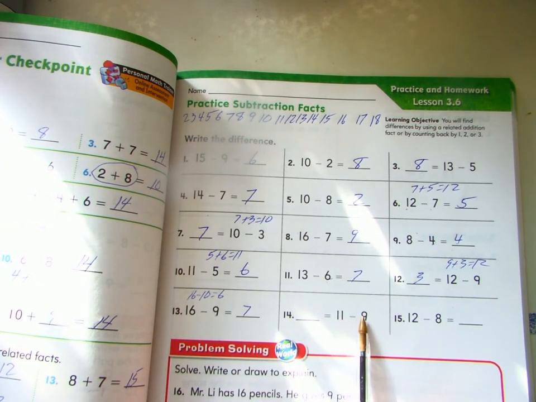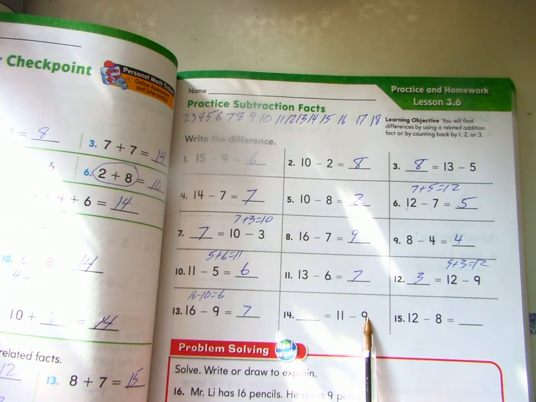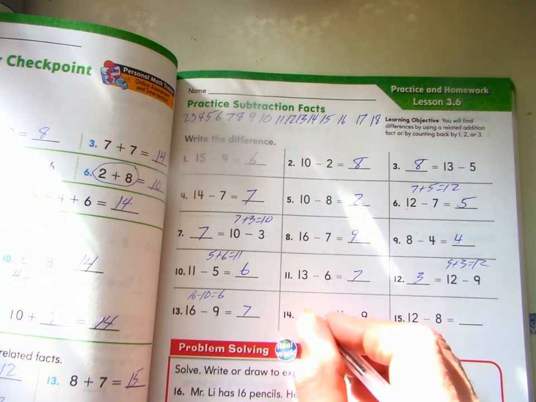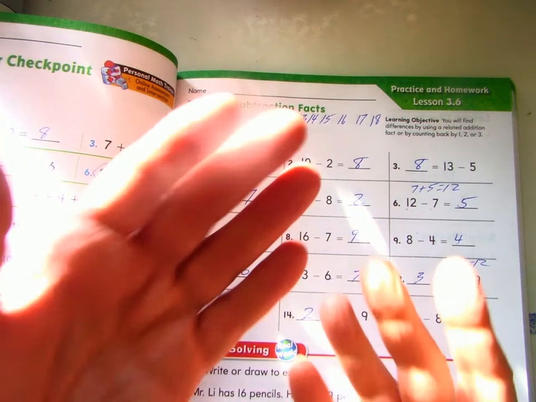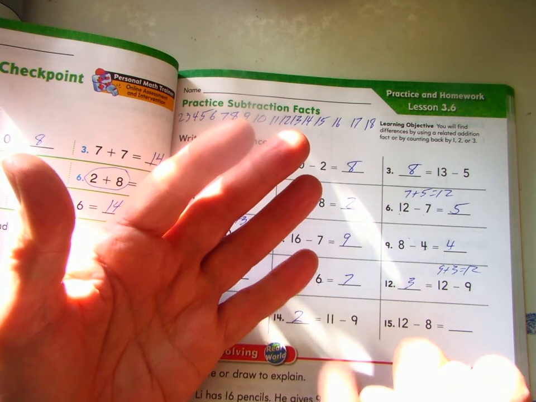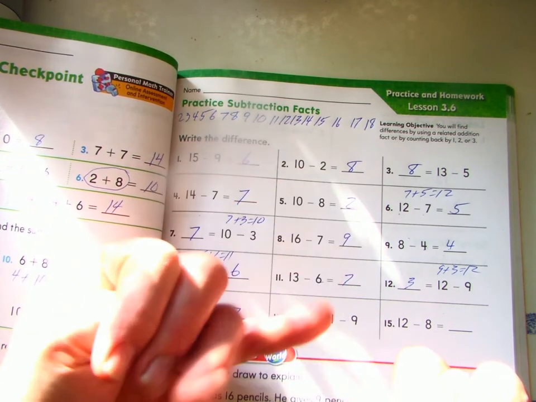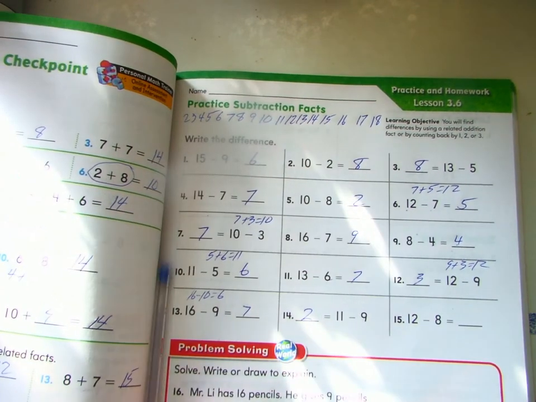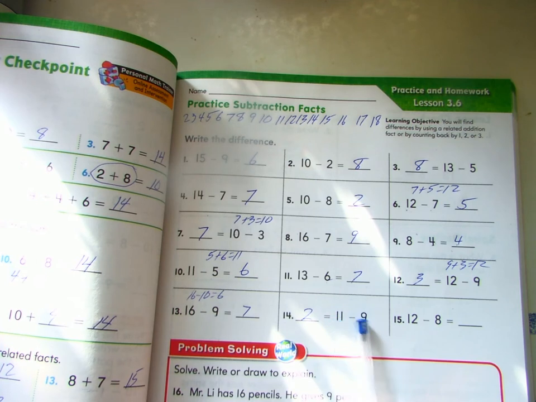Well, 11 take away 10 would be 1. But you got to put one back because we're only taking away 9. If you put one back, you don't have 1, you have 2. Let's see if that's right. 11 take away 9. See, it's a lot to count. 10, 9, 8, 7, 6, 5, 4, 3, 2. Yep. Just take away 10. 11 take away 10 is 1 because you take away the 10 and then you put 1 back.